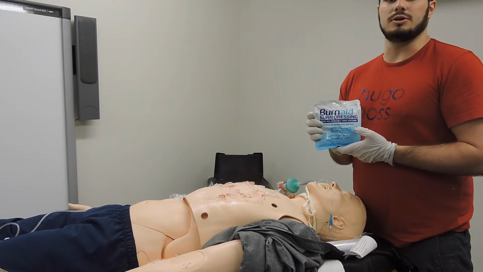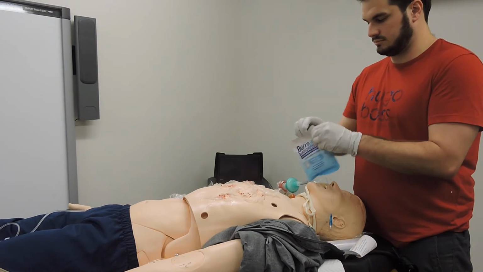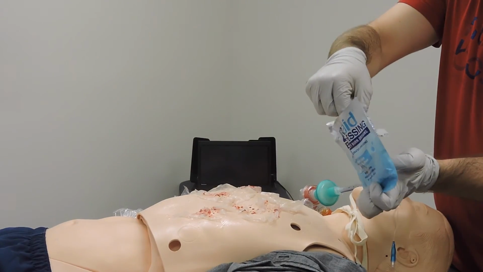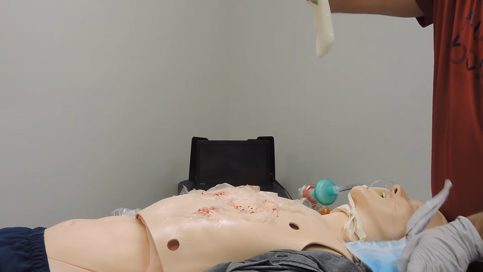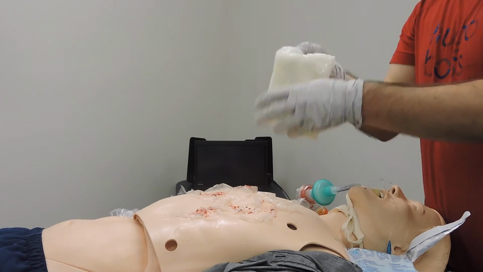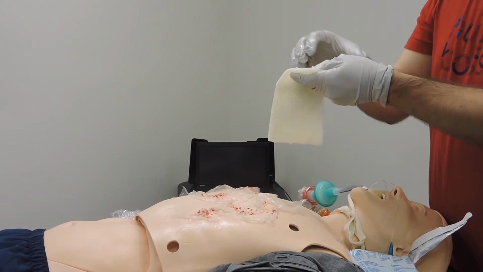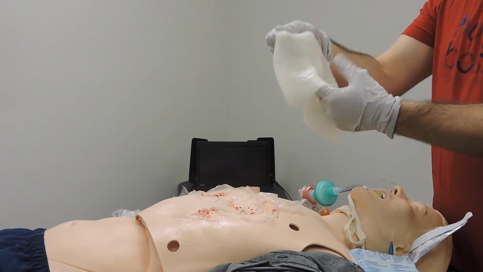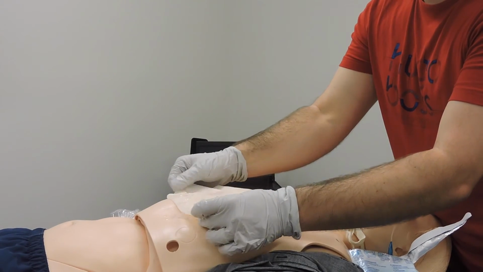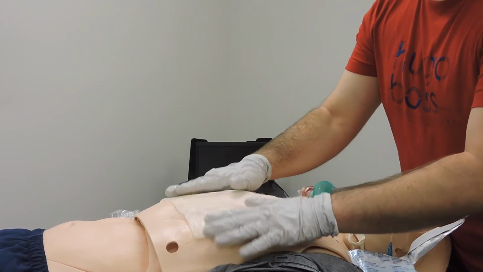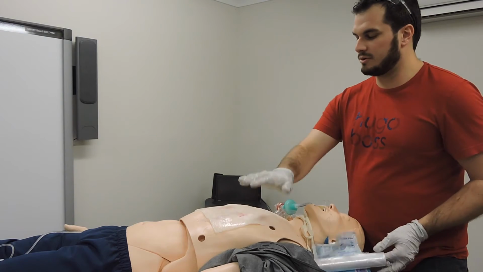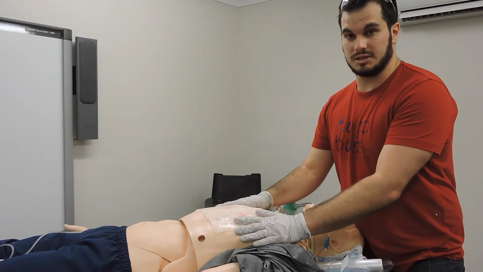I will now demonstrate the use of Burn Aid. Remove from the packet. Making sure that my surface area is not greater than 20% in this adult patient, I will now place it over the majority of the burns, increasing the surface area. Once the Burn Aid is applied, it is okay to use cling wrap over the top of the Burn Aid to keep it sealed.